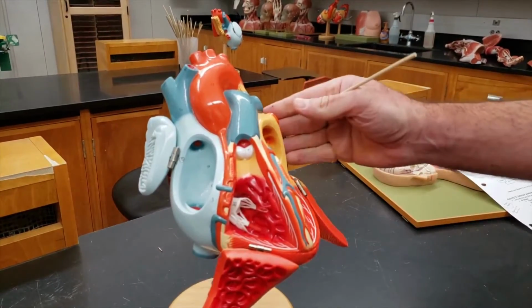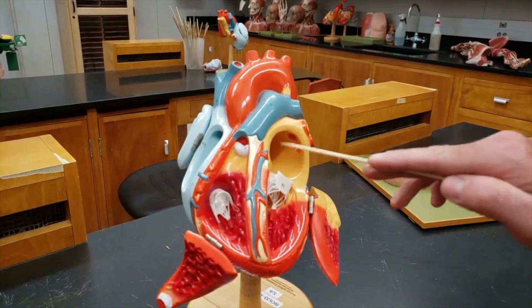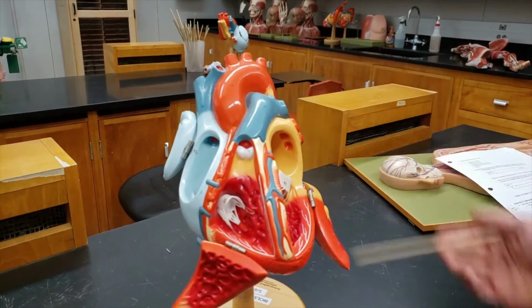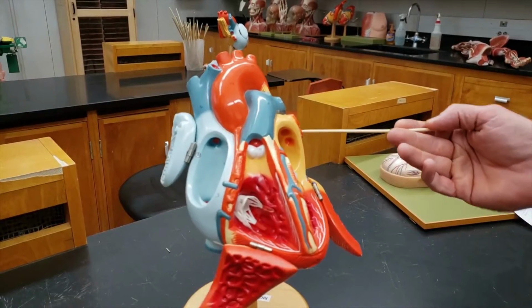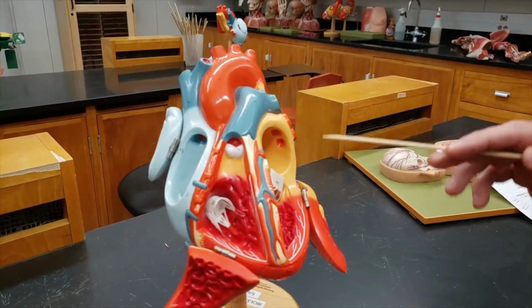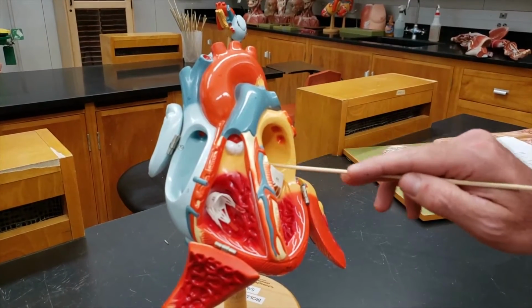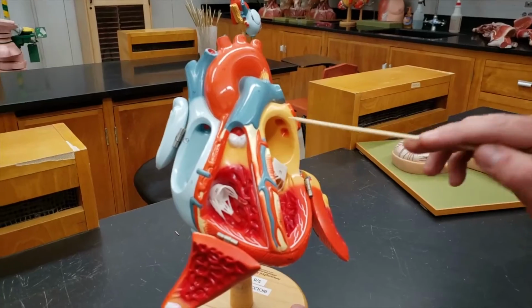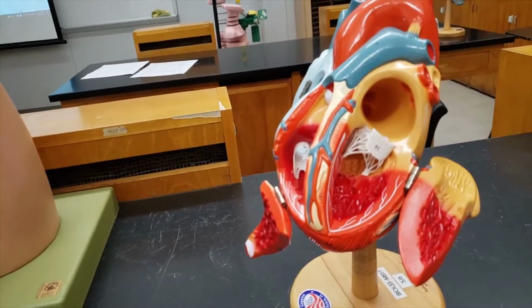All right. As blood returns from the lungs, it is going to enter the left atrium through the pulmonary veins. So as Professor Ganser so eloquently pointed out, there are four pulmonary veins, left and right, 2 on each side, and they're going to be bringing that nice, deep, bright red, oxygenated blood back into the left atrium.